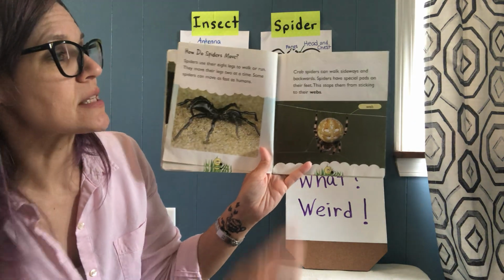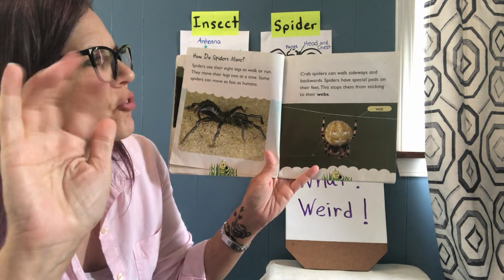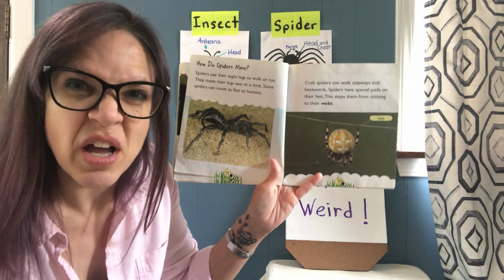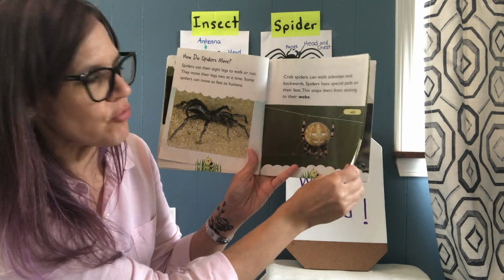Crab spiders can walk sideways and backwards. And spiders have special pads on their feet so they don't get stuck to their own webs, right? They don't want to get stuck to their own webs. So they have special pads on their feet so they don't get stuck.